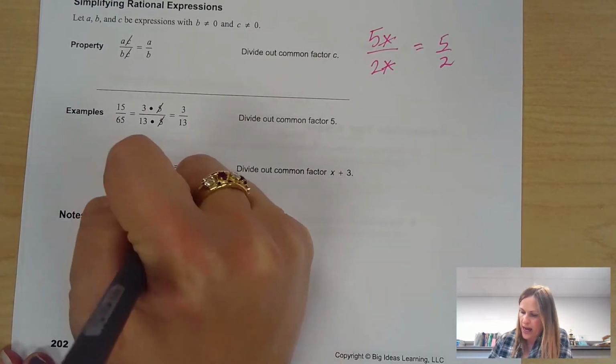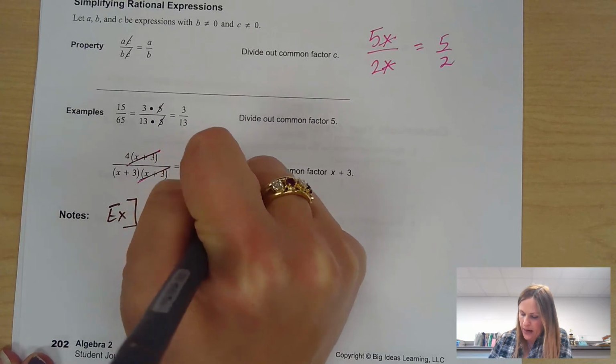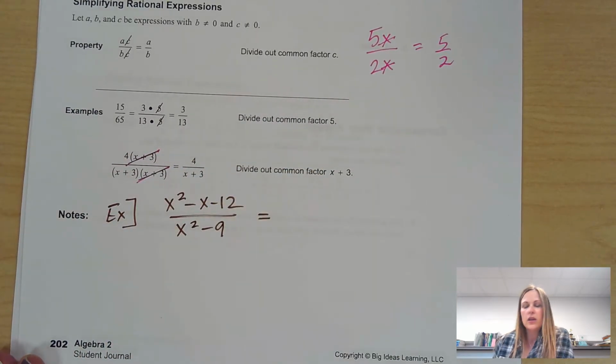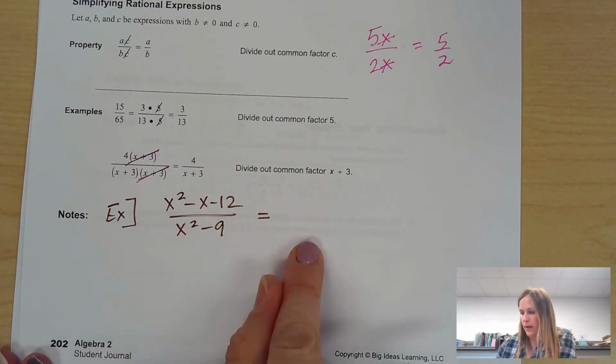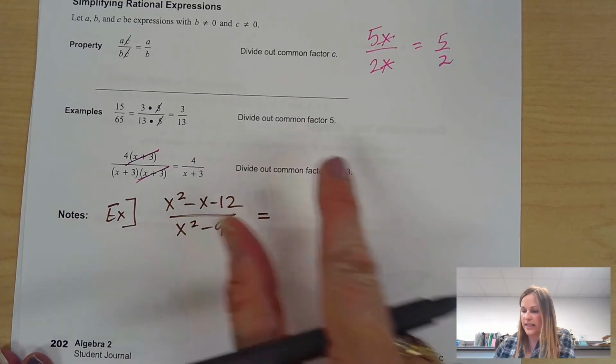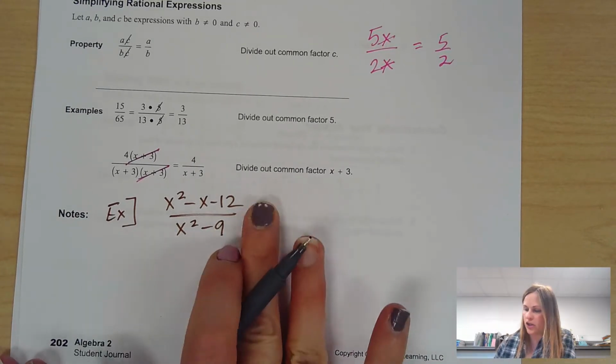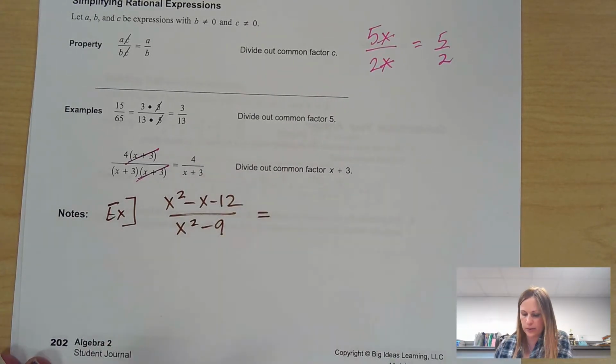So if I had (x squared minus x minus 12) over (x squared minus 9). I'm going to put an equal sign here just because I'm extending on what this equals, not that I'm having it equal something else. In other words, this is not an equation, this is just an expression. I'm just simplifying this expression.